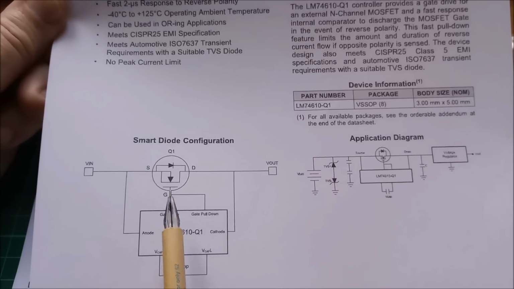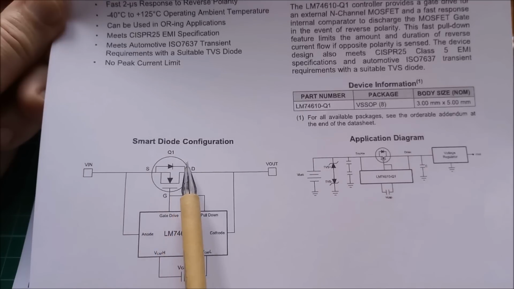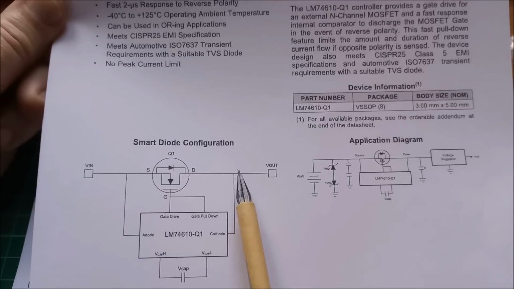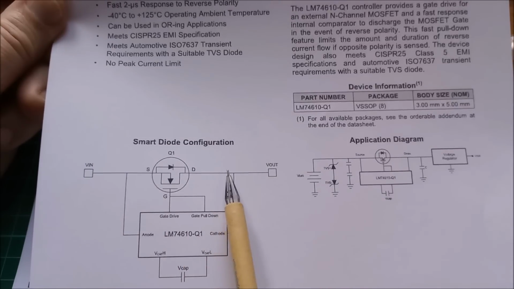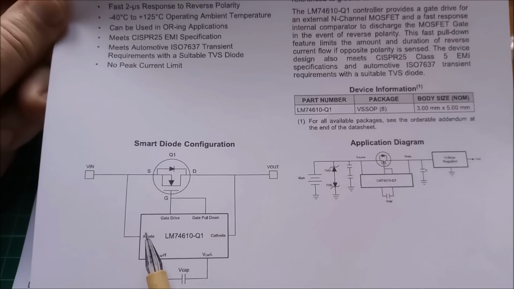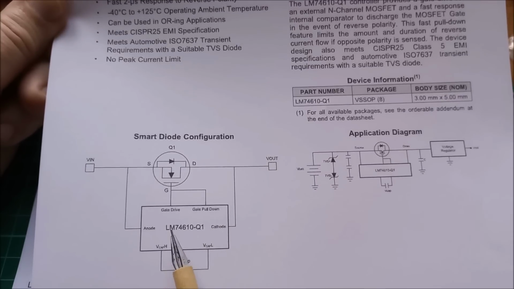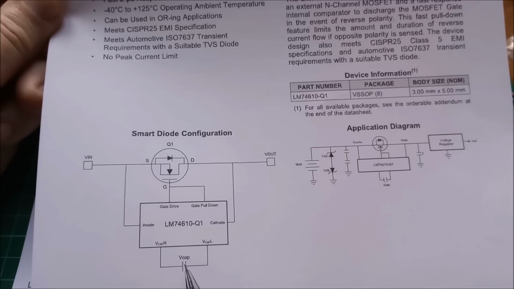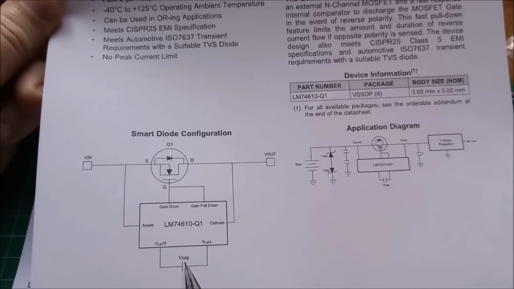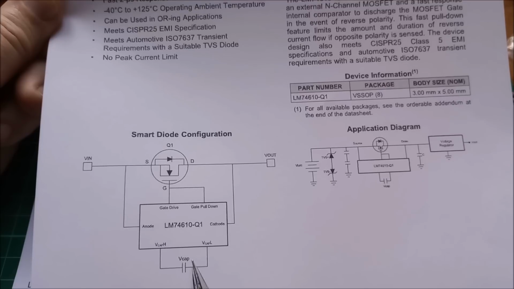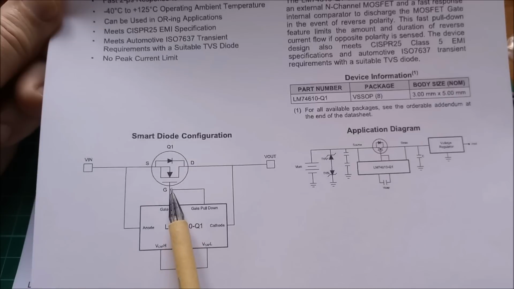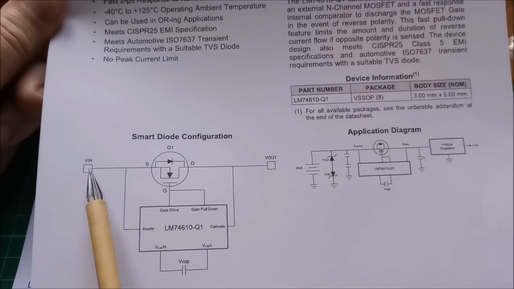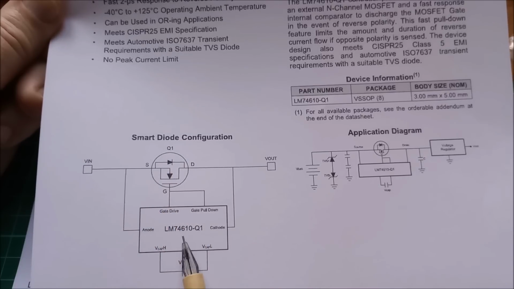So the way this works is that current initially passes through the body diode of this N-channel MOSFET. That generates a 0.6 volt difference between source and drain, and this chip uses that 0.6 volts to power up, run a charge pump and charge this capacitor up to, I think, 6.3 volts. It then uses that supply to drive the gate to a voltage higher than source, because this is N channel, so gate is a higher voltage than V in, or the source of the MOSFET.